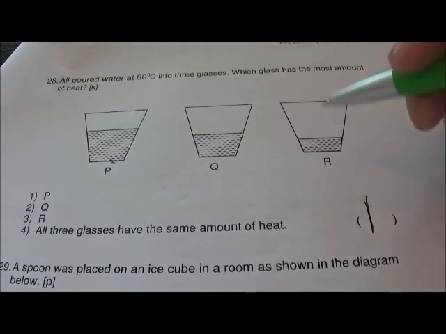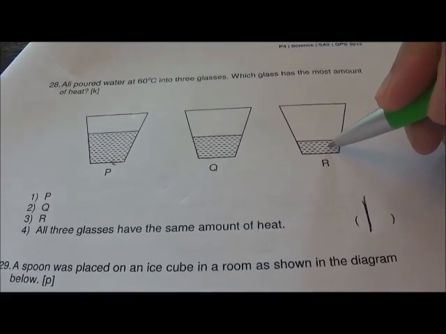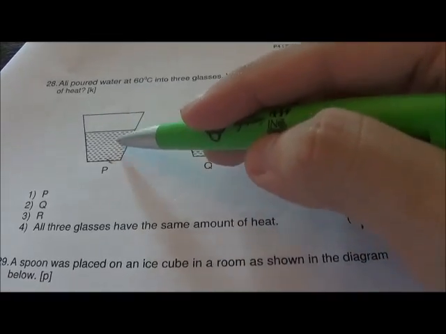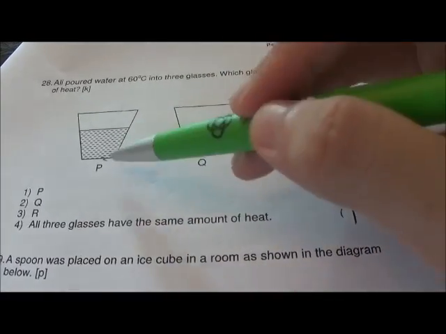Okay, just imagine one drop of 60 degree water dropping on you. Maybe you feel a little bit of pain, just a little bit. But with a lot of water at a hot temperature poured onto your hand, you are burned. Alright, remember? Okay, so this one is the answer.